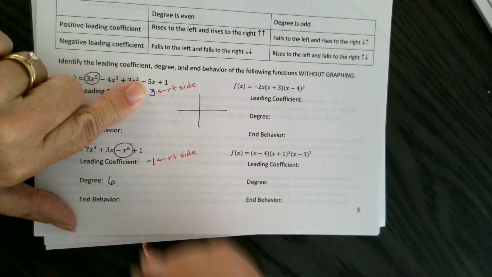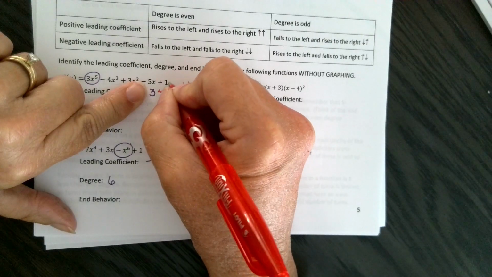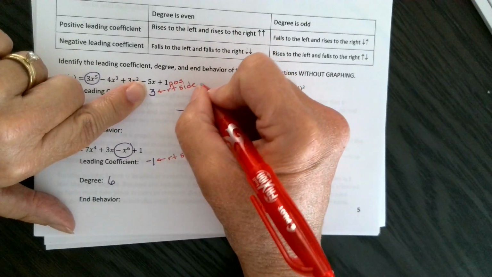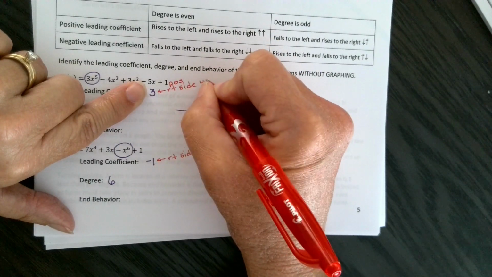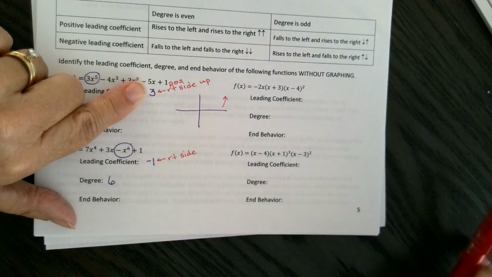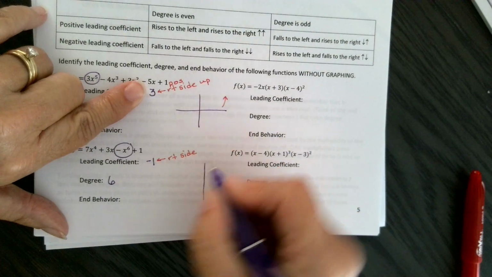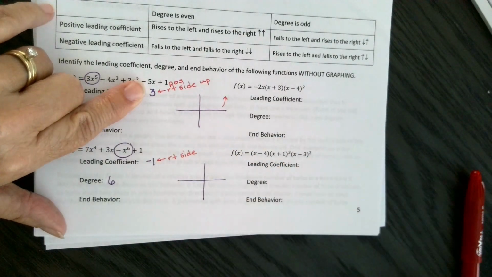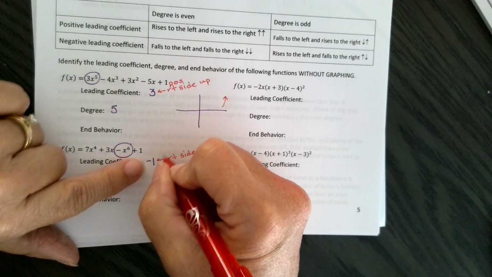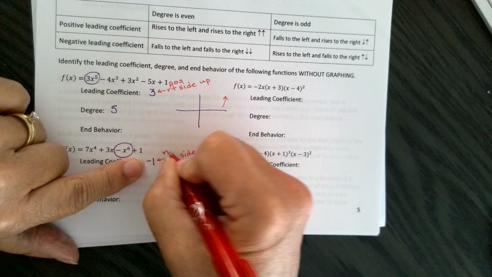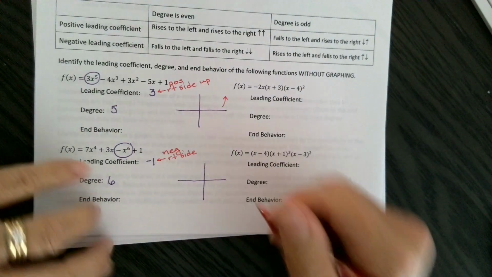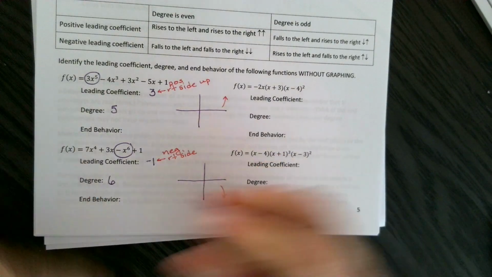This is positive. This is a positive number. So the right side is going to go up, just like you would think, just like on the A. Right here, the leading coefficient is negative. So think to yourself what you think the right side would do. Negative people bring you down, so it's going to go down.